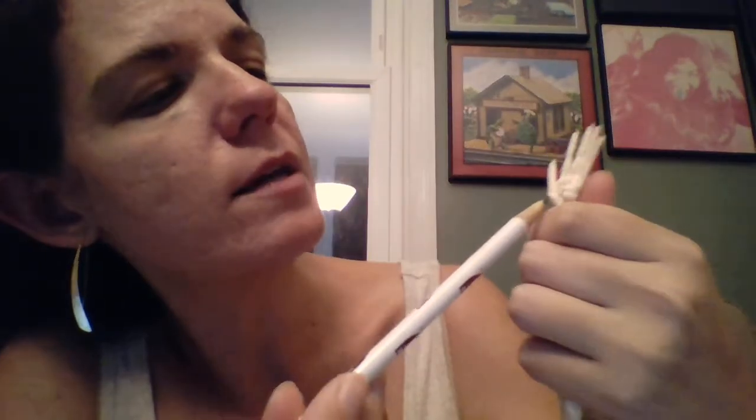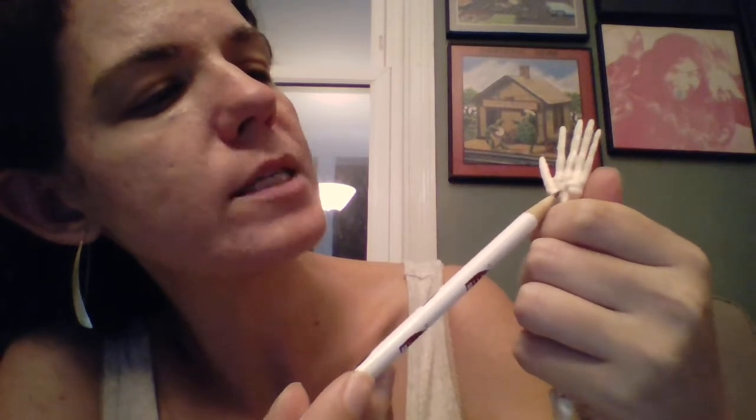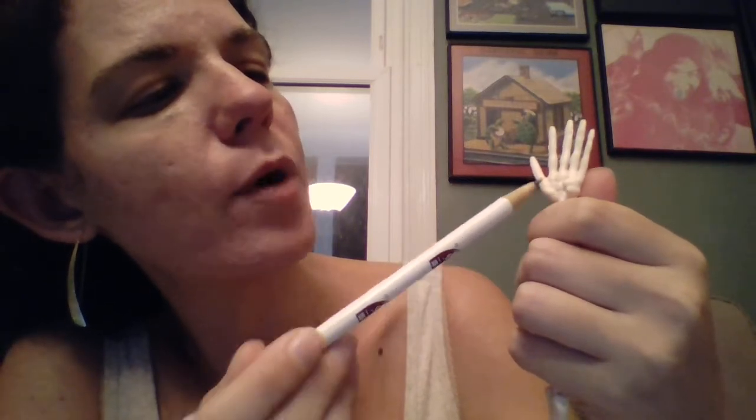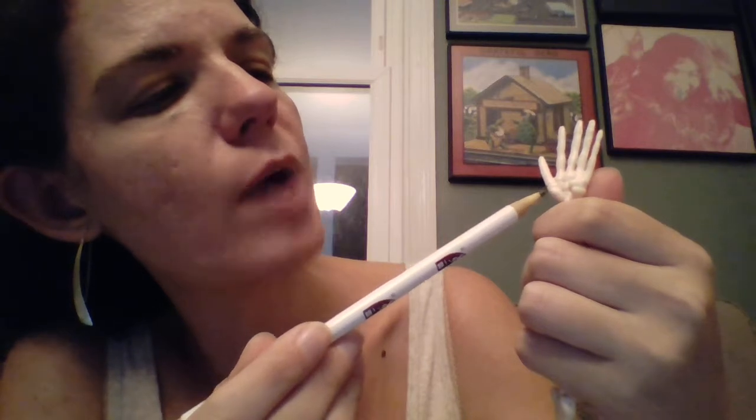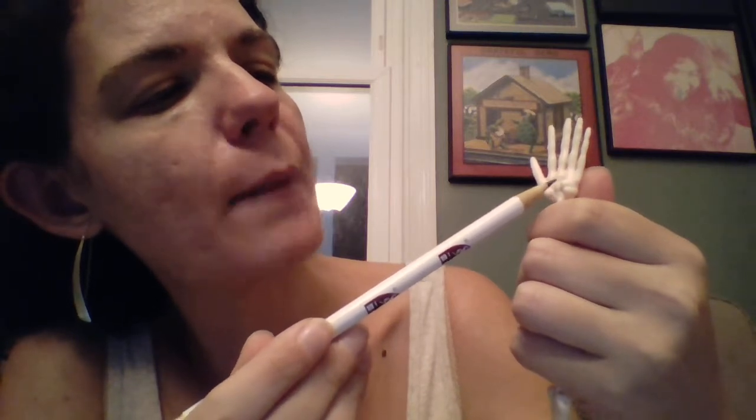Looking at the left hand, you can see the carpal bones. We have the scaphoid, lunate, triquetral, pisiform. Going to the next row, we have the trapezium, trapezoid, capitate, hamate. Moving distally from the body, we then have the metacarpals.